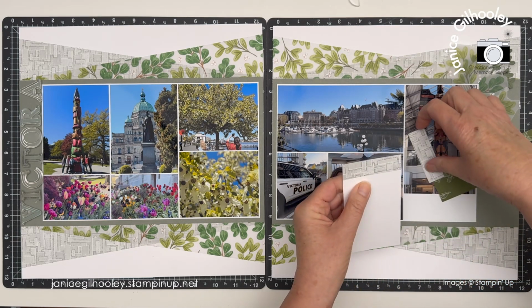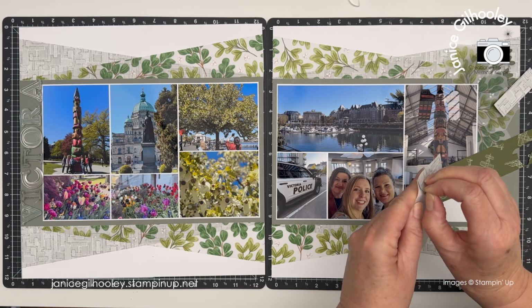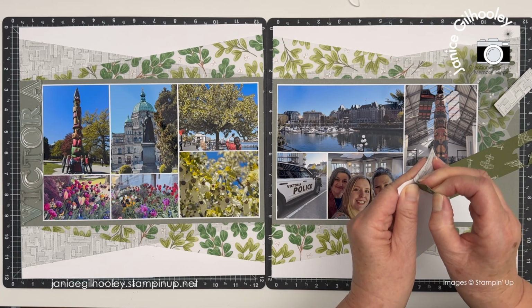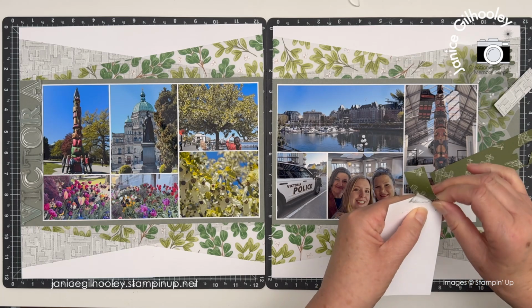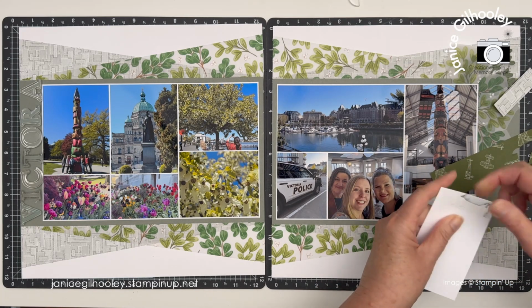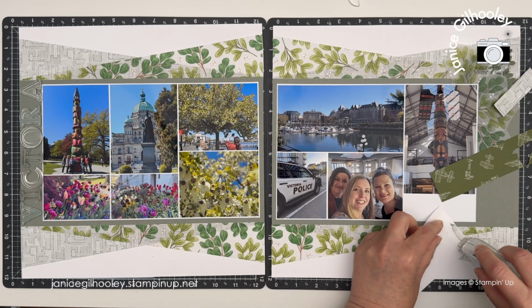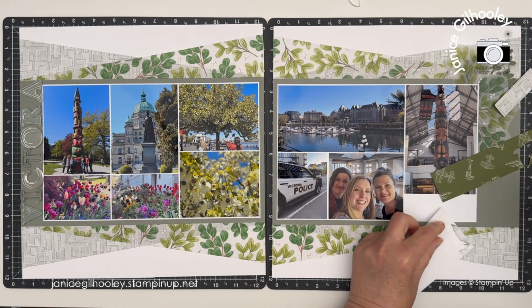So I've got that part of the topper, and I've gone crooked. I need to take this off and start again. So you do have a little bit of time, not much time. You can see it's a bit hard to take off. So I'm just going to put a little bit more of that there.